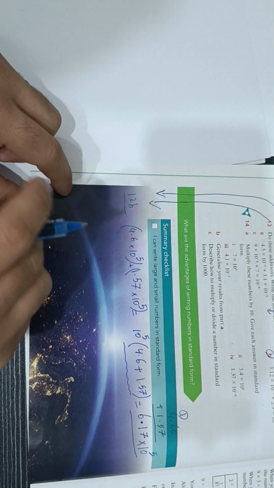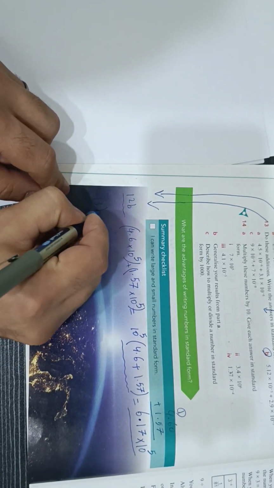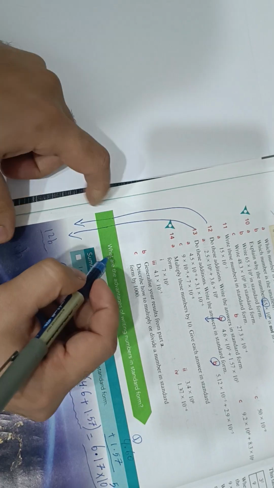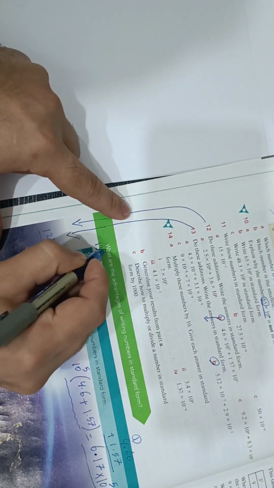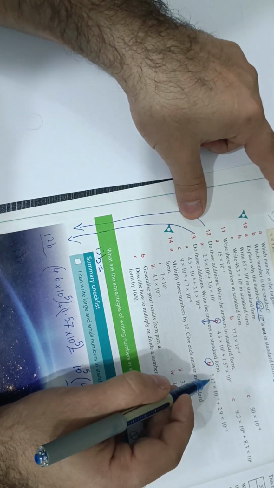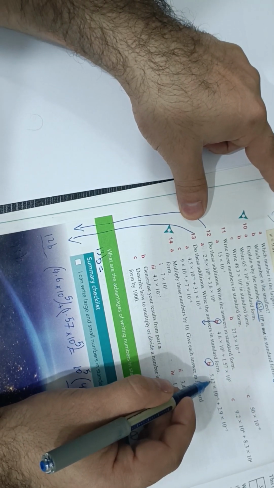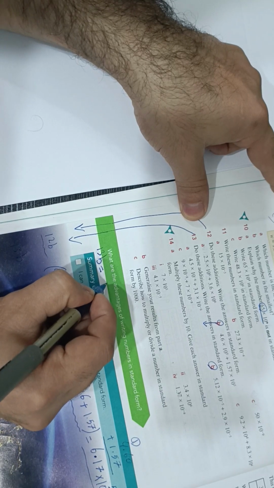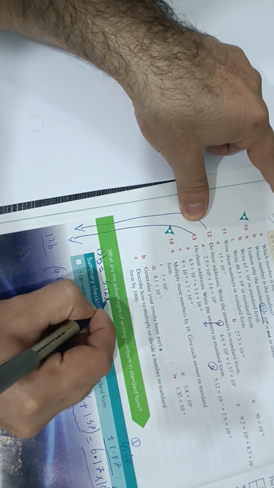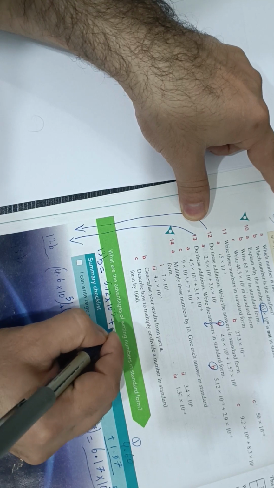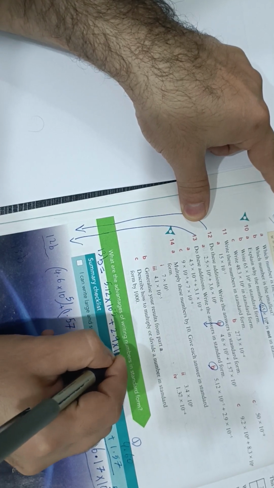All right, for example, here in 13b, I think you cannot see it, so 13b, let's do it here. As you can see here, we have 5.12 times 10 to the power of negative 5 plus 2.9 times 10 to the power of negative 5.